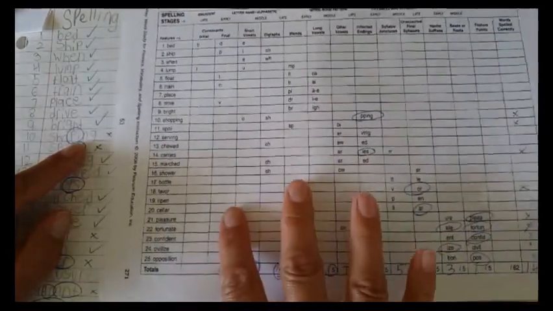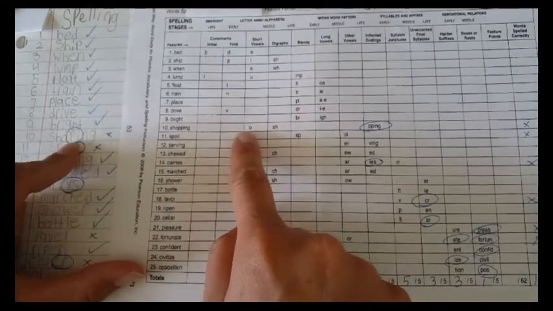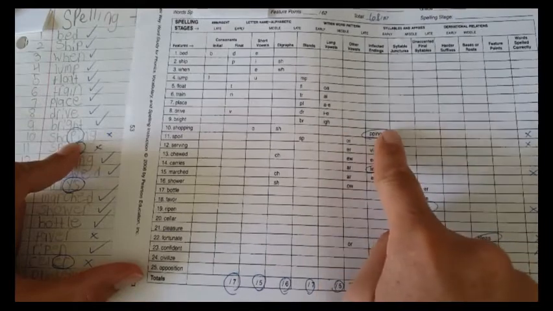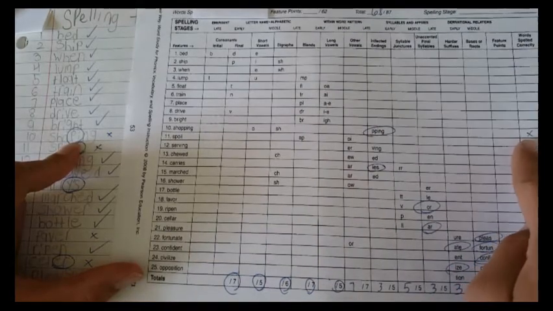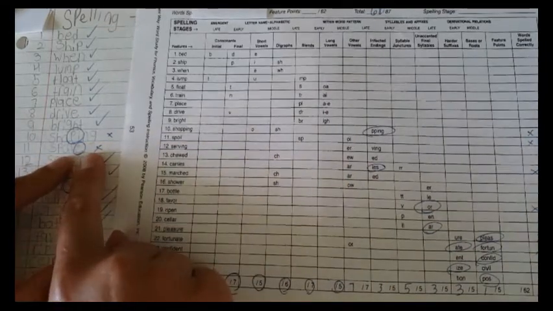I take a look at their word. If it's spelled correctly, I give it a check mark. When I come across a word that was incorrectly spelt, so for this example, this student had all of them accurate until number 10, shopping. He forgot the double P. So you go to shopping here. He had the O, he had an SH, but he forgot the double P. So I circled that and I put an X where it says word correctly spelled.